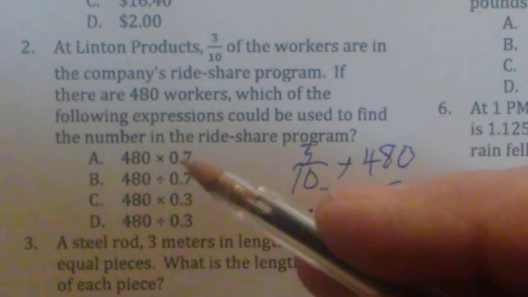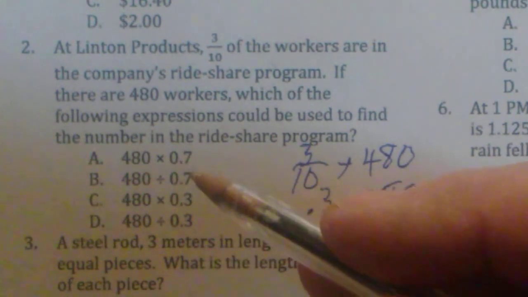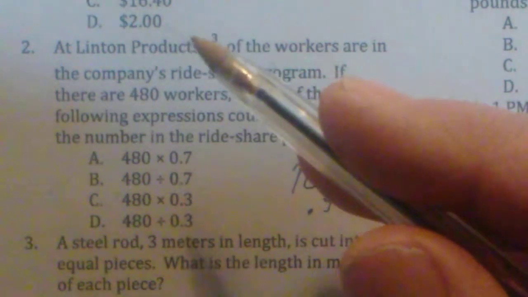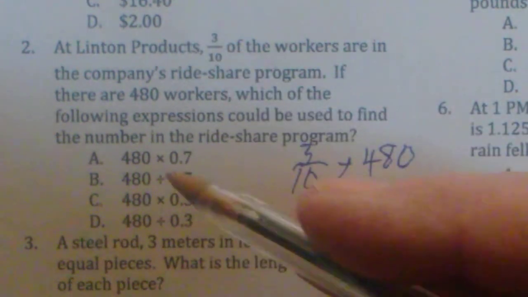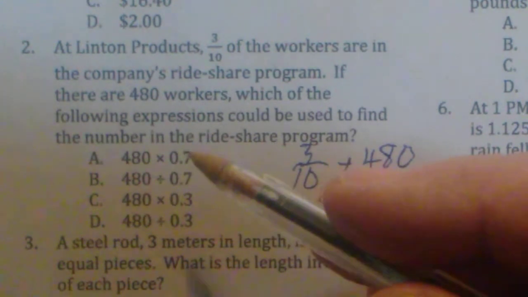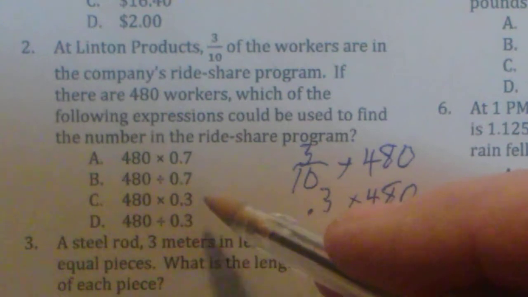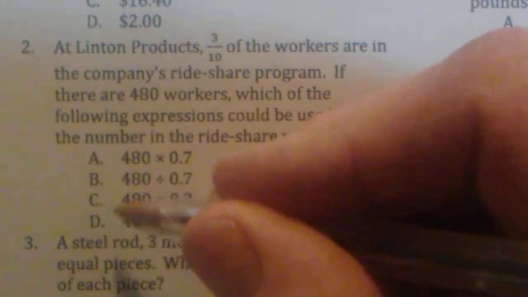Where do they get this 0.7 from? Well, 0.7 are the workers who are not in the program. You would take 1 minus 3/10, you get 7/10. This one on top would give you how many workers are not in the program. We want workers in the program, 3/10 times 480.